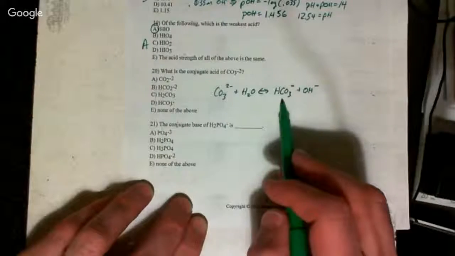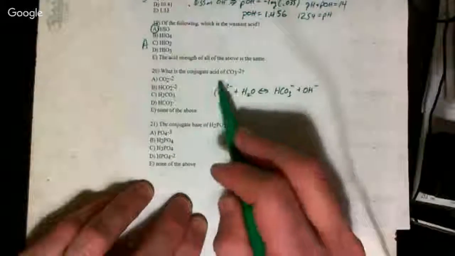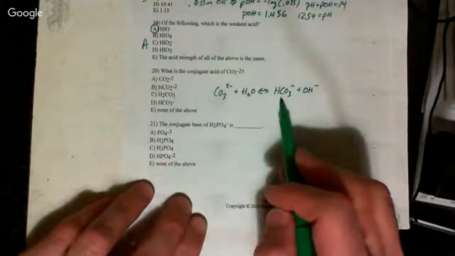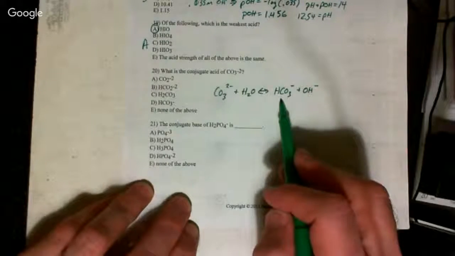So the conjugate acid of CO3 2- would be what results when it absorbs that H+ that was stripped off. And so I'm looking for HCO3 with a -1 charge. Make sure you're careful on the charge there. So number 20 is D. And we'll go ahead and finish this page.